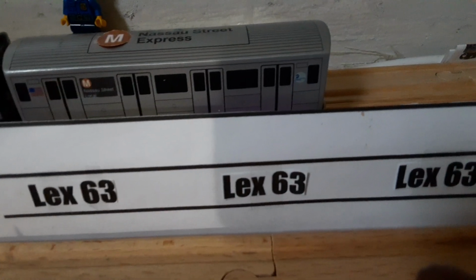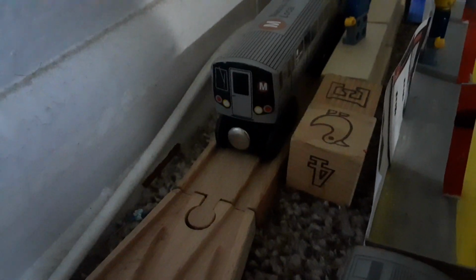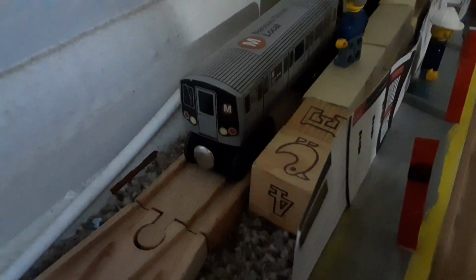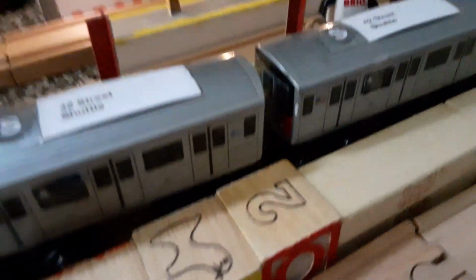So from here, from behind the wall of 63rd Street, we're gonna move on. Once again, I apologize for the horrible lighting. And we're gonna end right over there. The station I wanna call 23rd Street, so yeah, that's where it terminates. And we have 2 shuttle lines as usual.